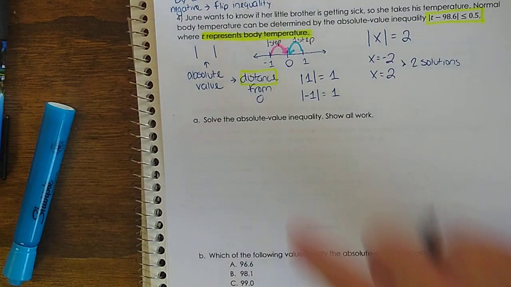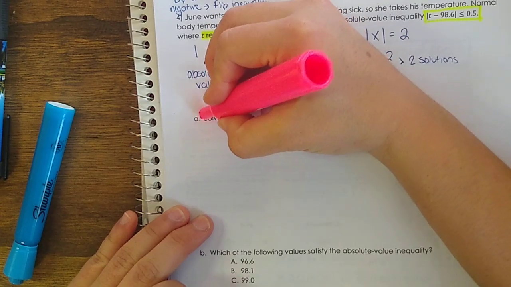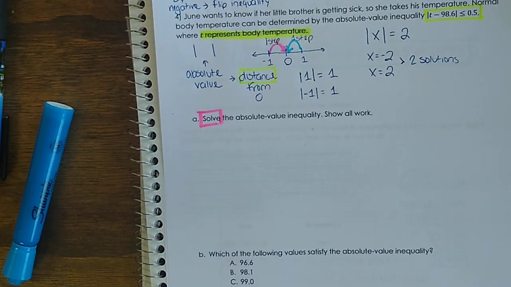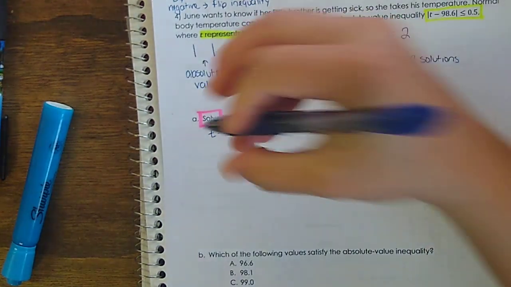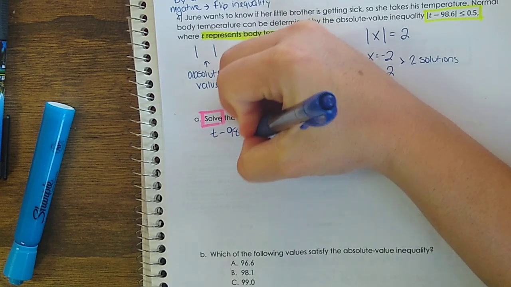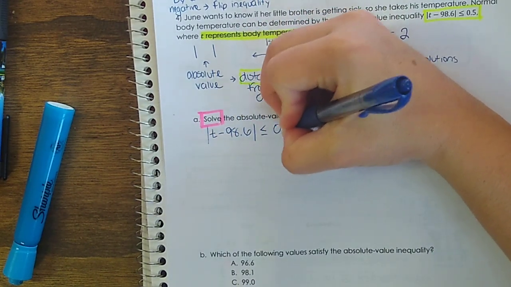So now part A is to solve this absolute value inequality. This is a nice one. We didn't have to write our own equation. We didn't have to write our own inequality. They're giving us one. Whenever you get that, you want to be like, okay, this is a gimme. I got this. They gave me an inequality to work with. So I'm going to start by rewriting it: absolute value of T minus 98.6 is less than or equal to 0.5.